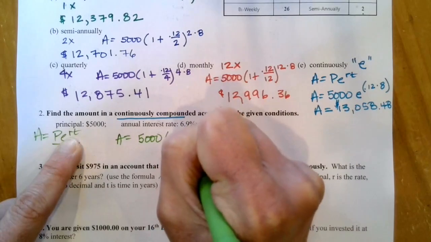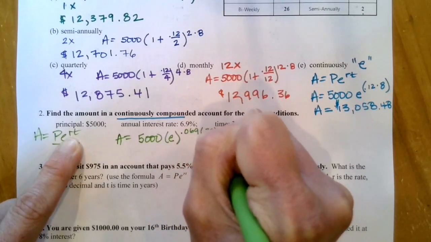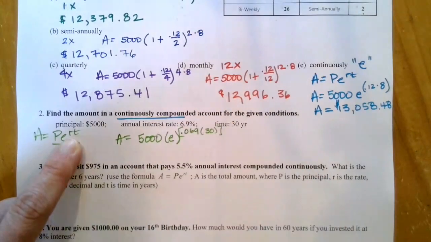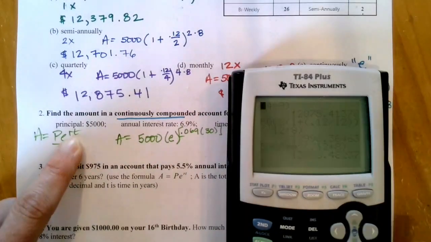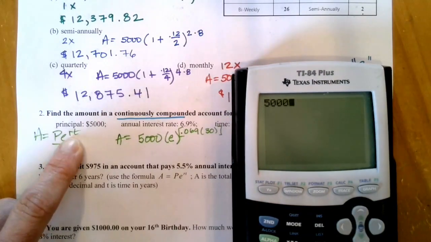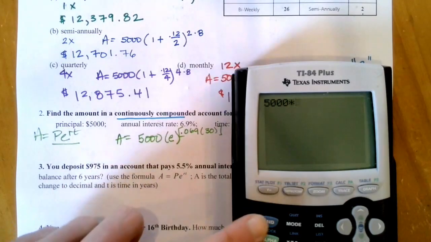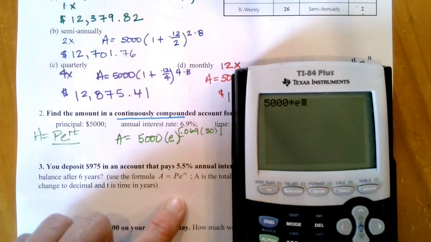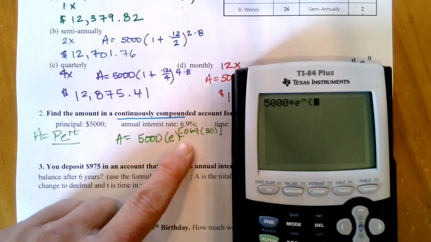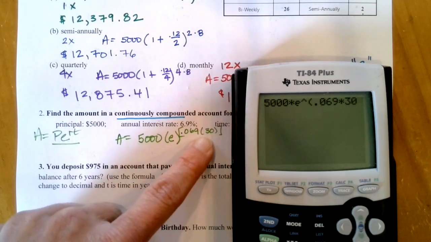Remember, we have to write that as a decimal, and that's going to be for 30 years. So when I get my calculator and enter this, I have my $5,000 investment multiplied by E, and that E is going to be raised to the power of my rate times how many years we're doing this math.